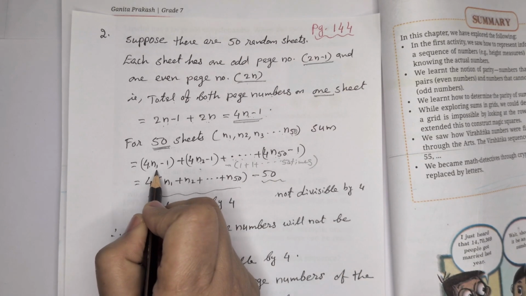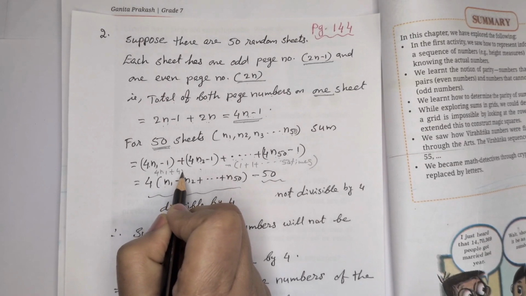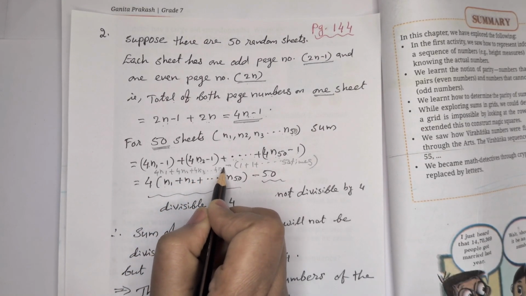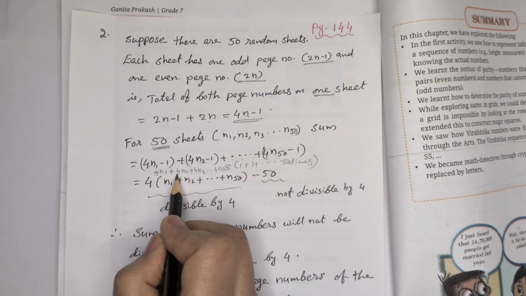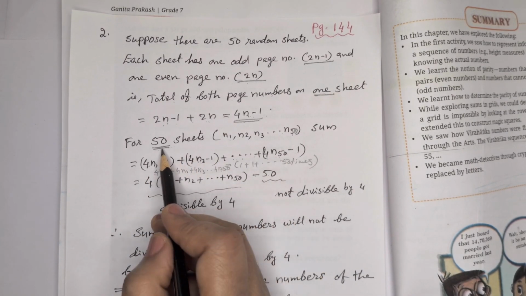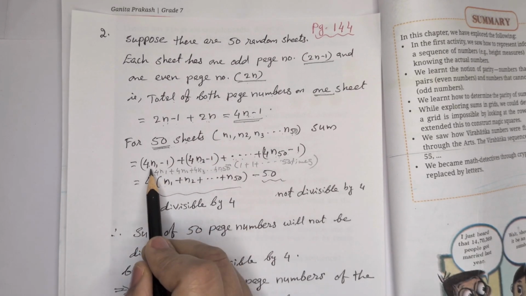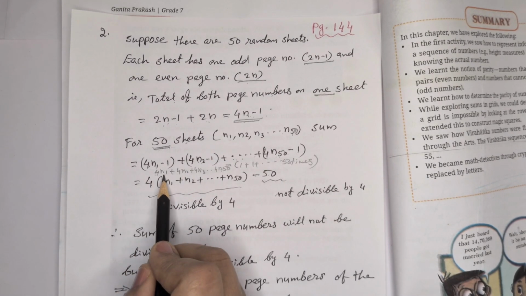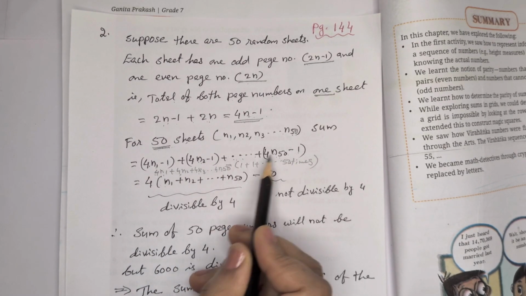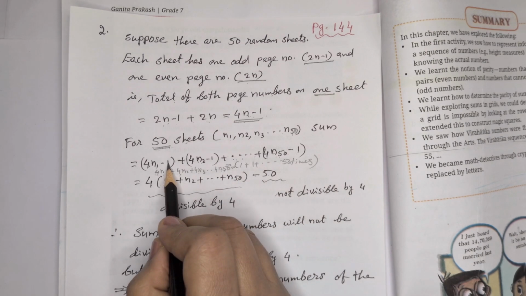Here we are getting 4n1 plus 4n2 plus 4n3 and so on up to 4n50. To find the sum of both sides of 50 sheets, open this bracket: 4n1 plus 4n2 plus 4n3 and so on up to 4n50, minus all these ones.